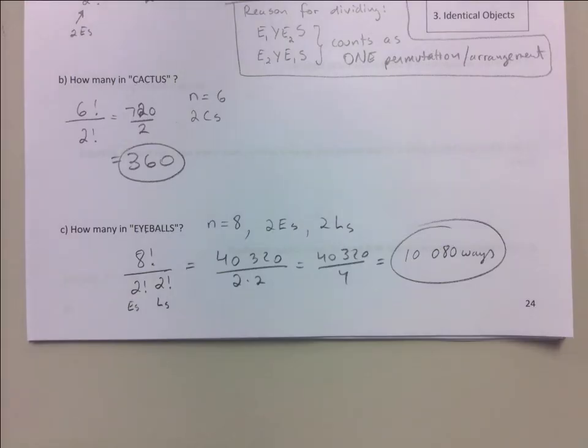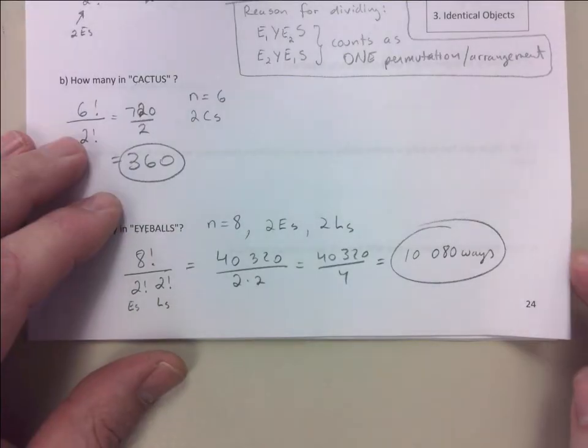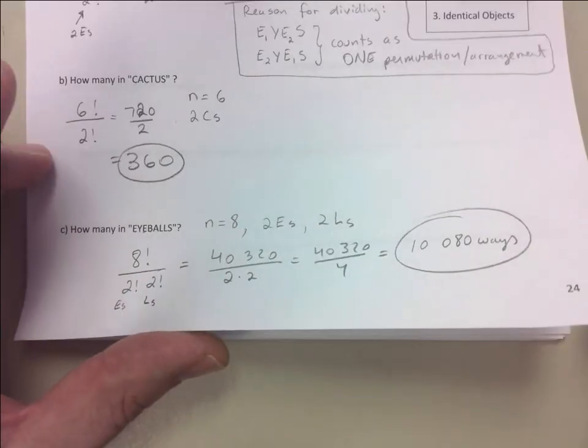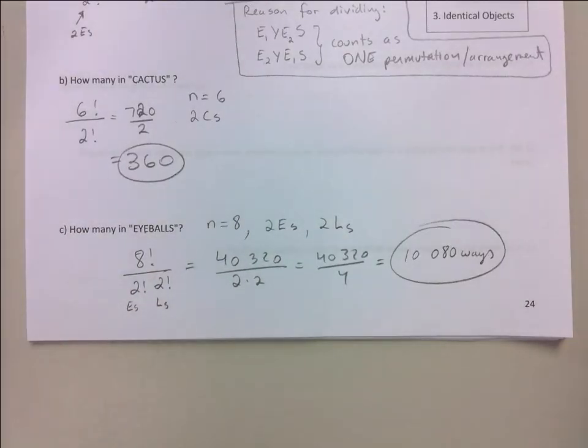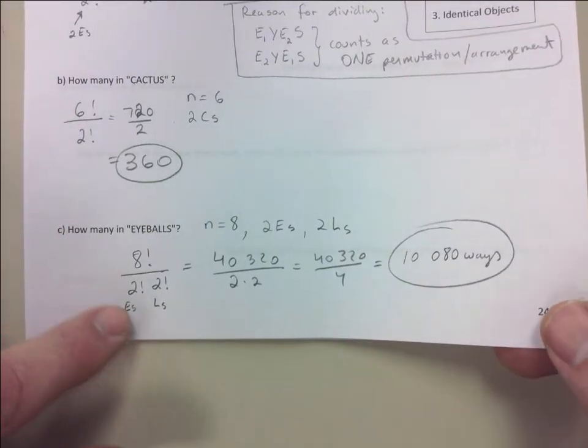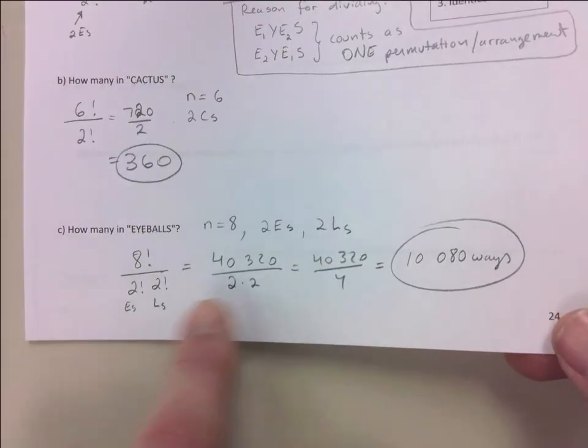I'm gonna ask you to try a few. Try the one on page 25 there, Canada. And I would say on your study sheet, have one of these examples. Maybe have eyeballs in your study sheet. Have one of these examples and tell yourself why you did that, okay? Why you divided. So let's go to 25. Try Canada. Just do the no restrictions first.